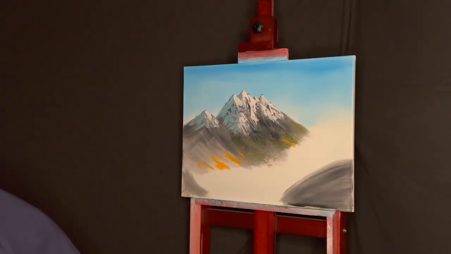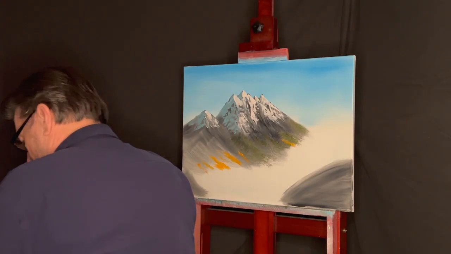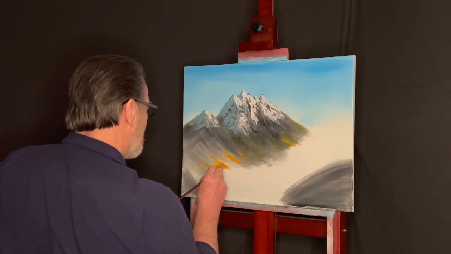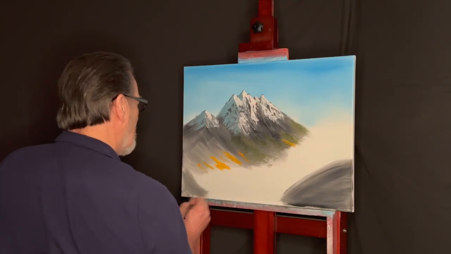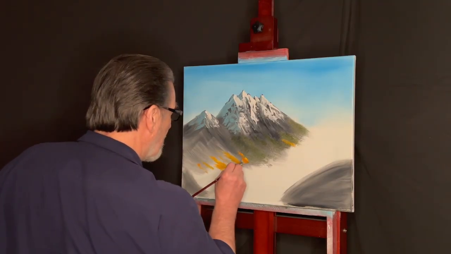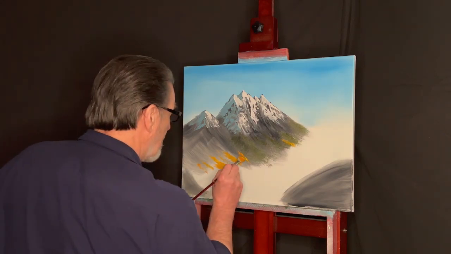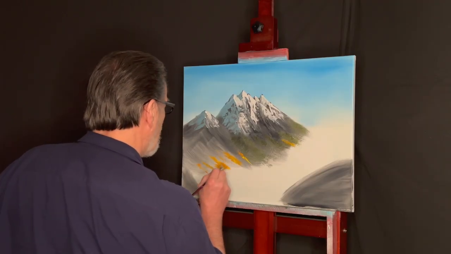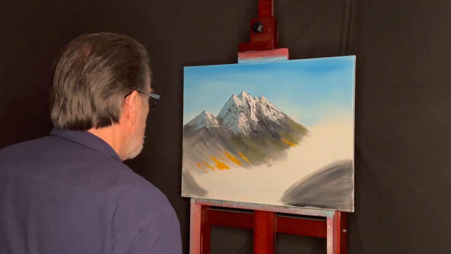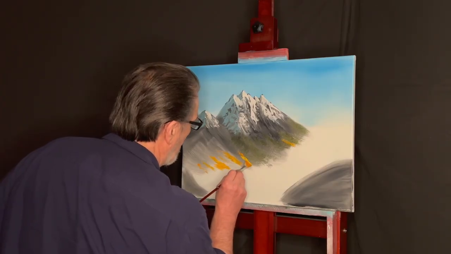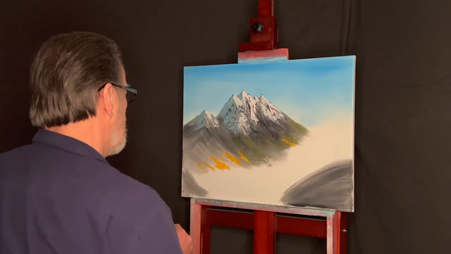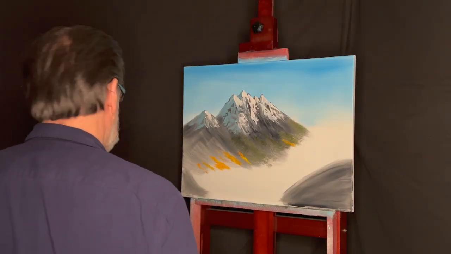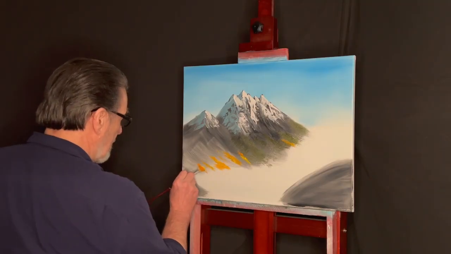Now let's put some bright yellow over there too, not just the dark orange. Kind of highlight these a bit in spots. Hope I'm not getting in your way here. Now I don't want that to be too globby there. Let's see, let's have a few right down here too. The yellow.